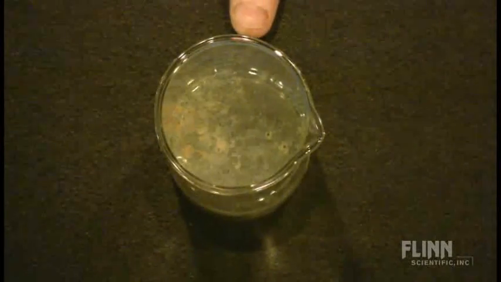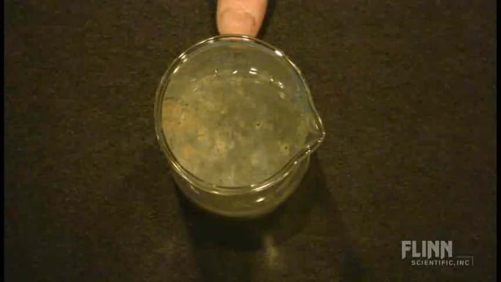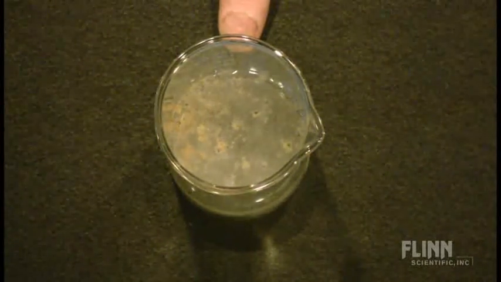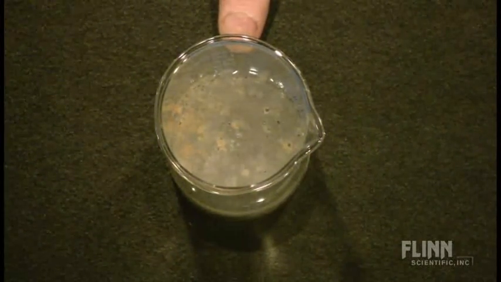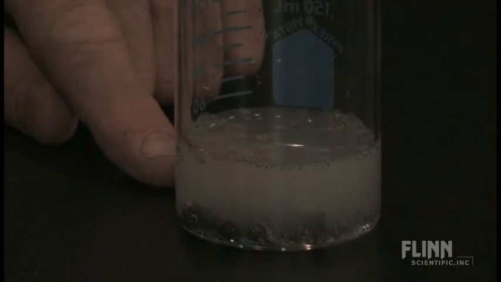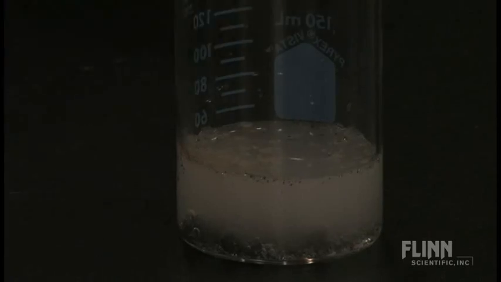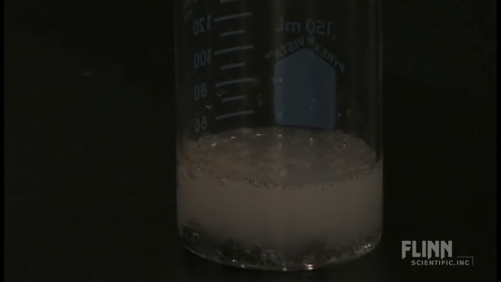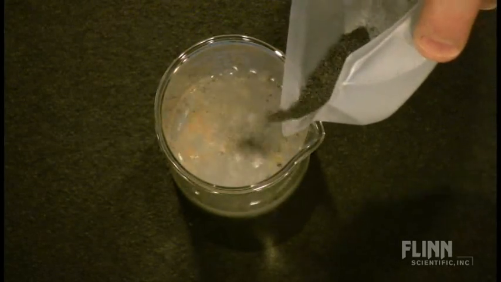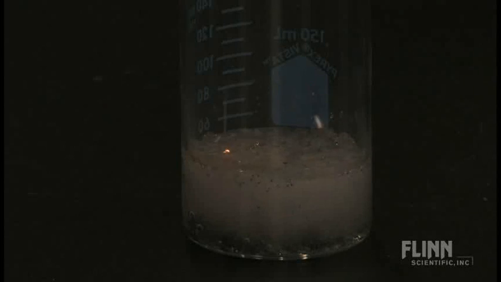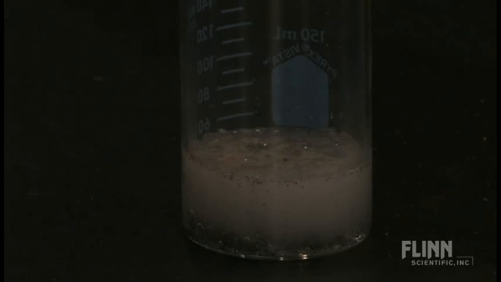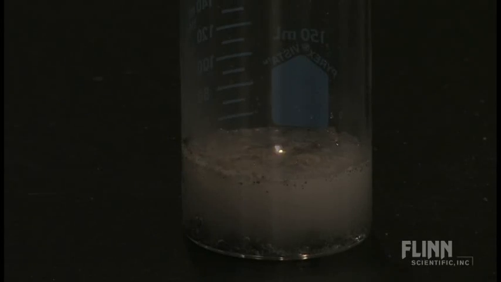The bubbles that are being produced in there are silane. They're rising to the surface and they're hitting the air. The SiH4, when it hits the air, spontaneously combusts, and so it catches on fire. You can hear the popping noise and you can see the little flashes as the silane spontaneously combusts in the air.